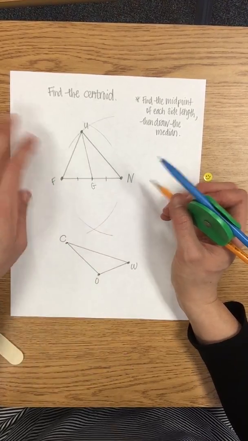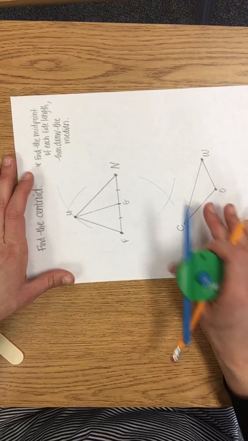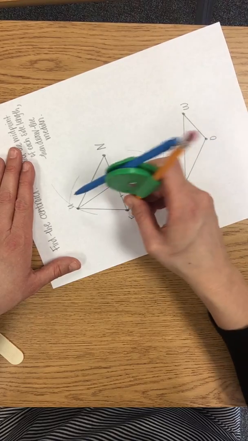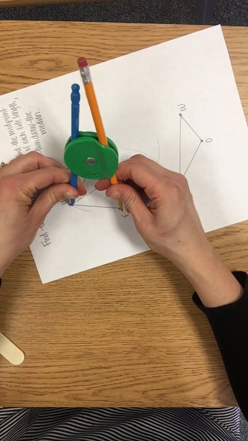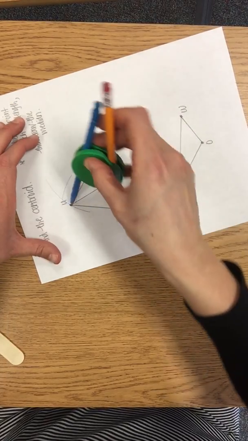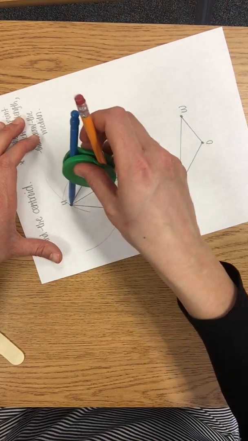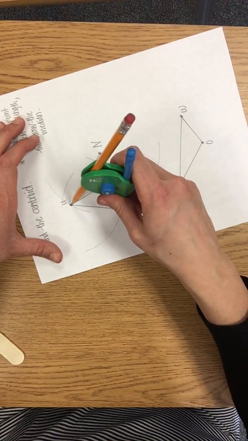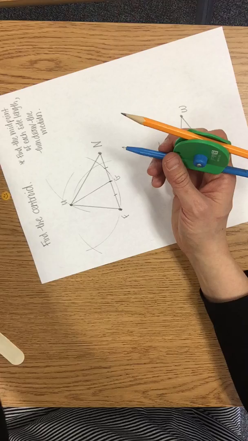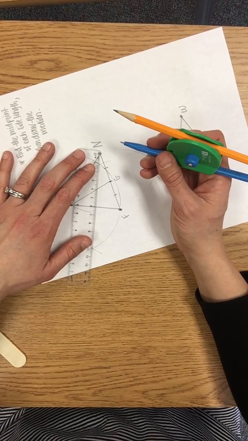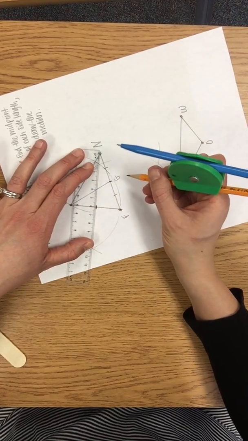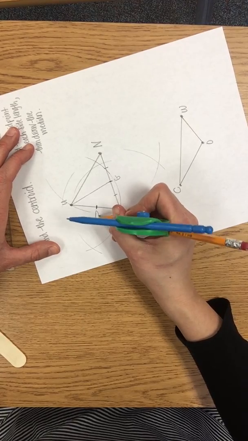I'm going to turn my triangle, and I'm going to find the median of UF. So when I do that, I'm going to put my pencil tip on F, my compass tip on U. What I'm going to do is make an arc above the triangle and below. Flip the compass in my hand, putting the compass tip on F and the pencil tip on U, and I'm going to make my arcs above and below. I'm going to line up my straight edge with those two intersecting arc measurements, and again, not making the full line, just making a midpoint on line segment UF. We're going to call this A.